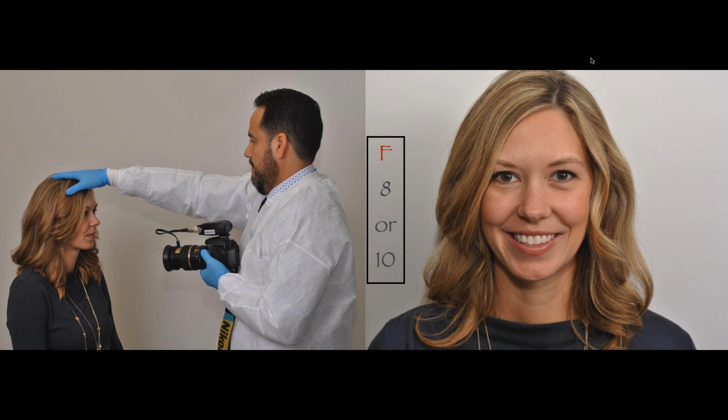So the first thing that I do is just like you see here, I have my white lab coat. I have my gloves on. I haven't placed my hands in the patient's mouth. These are brand new gloves. I'm going to hold her head for this photo. This is how I start. I start with the external photos, with the full face photos, and then I work myself in.